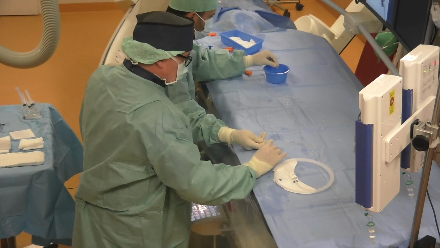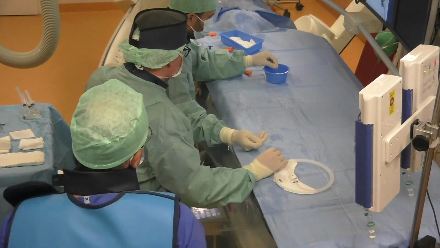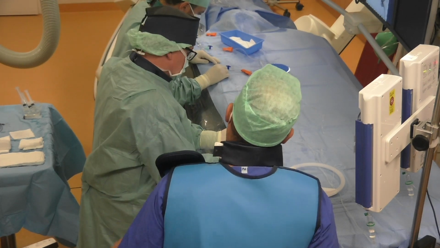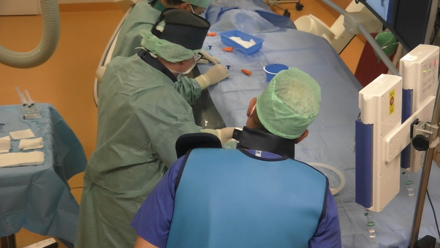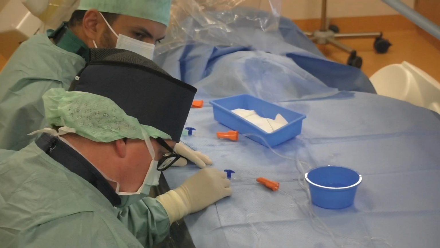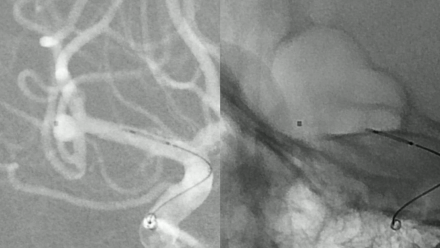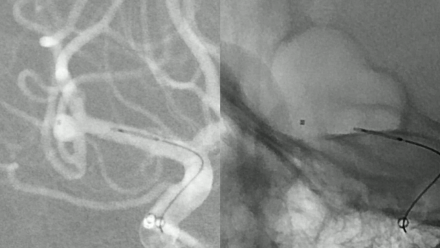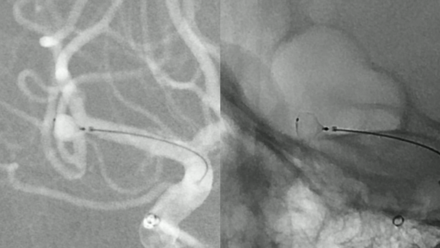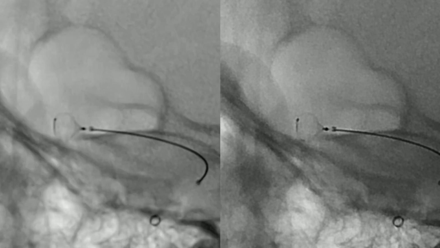We flush it with saline by exposing it in saline 2 to 3 times, and then put it in the hub of the microcatheter, flush it with saline, and now we can push it into the microcatheter. And now we are ready for the implantation. We push the Artisse device into the sac of the aneurysm and pull back the microcatheter, and now the device is in the sac of the aneurysm.